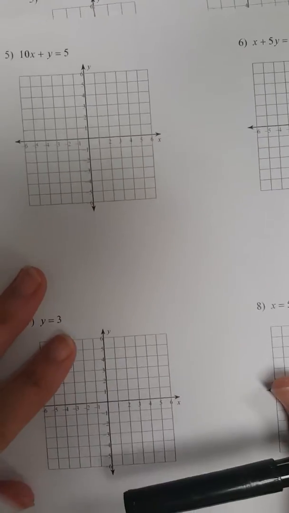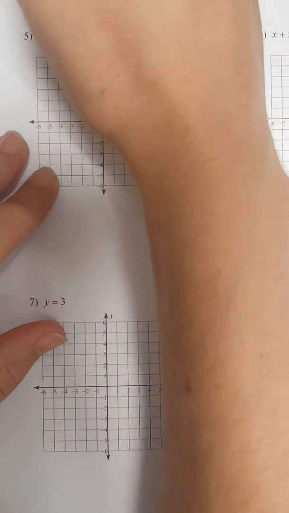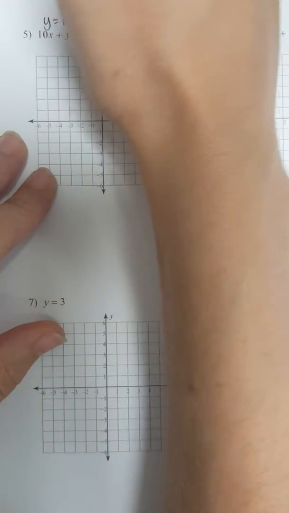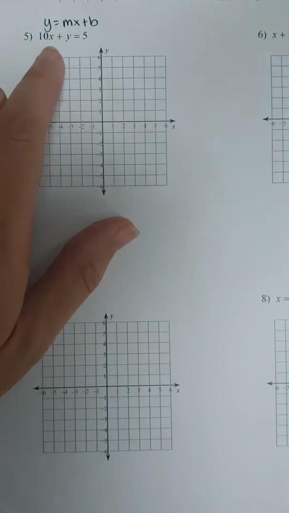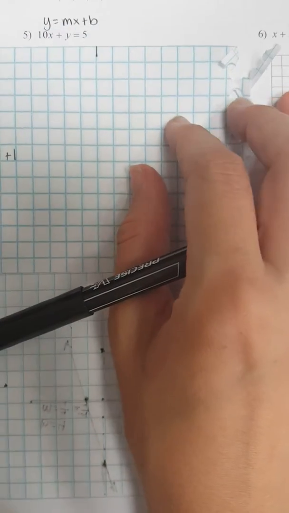Okay, now what if I don't give you one that's this easy? What if I give you one, here we go, that's a little more challenging. Is this in y equals mx plus b? Is the y all alone here? No, it's got that 10x with it. So we have to do a little bit of work here.